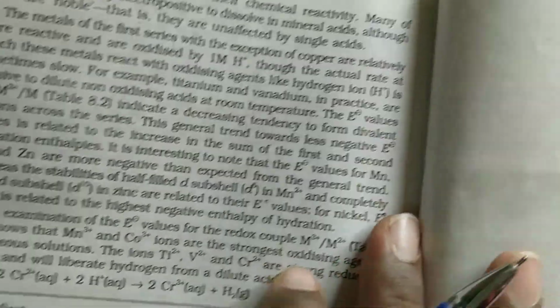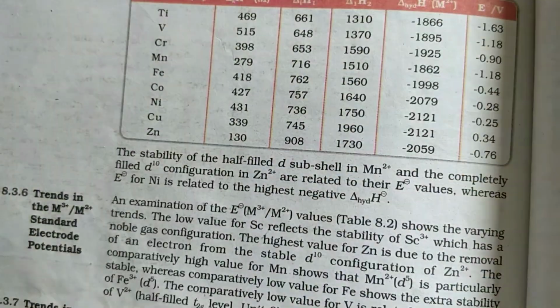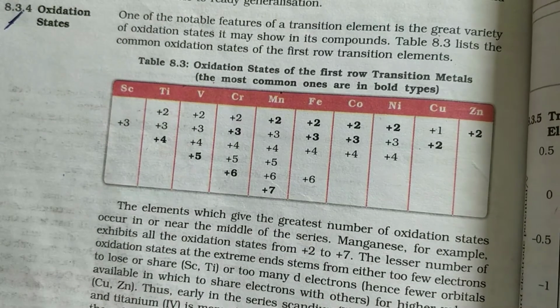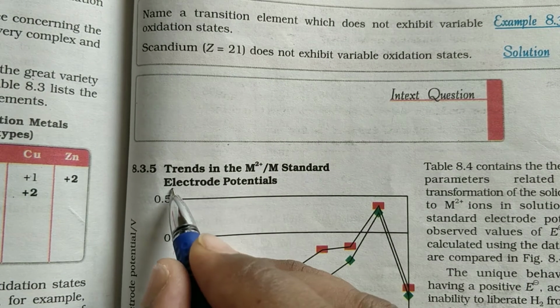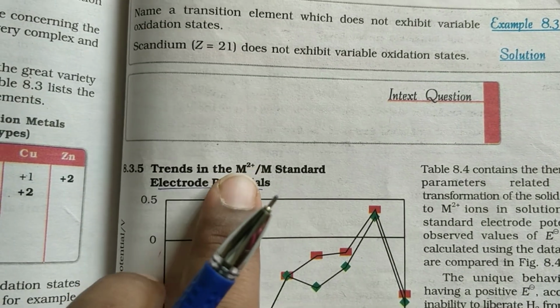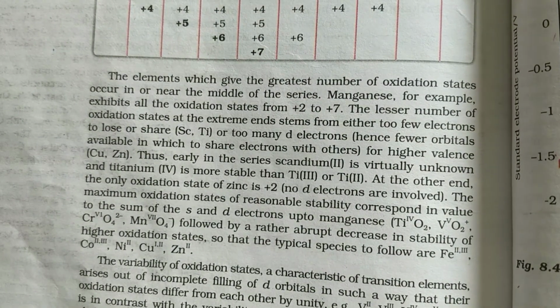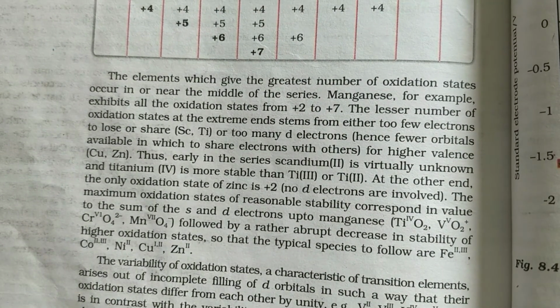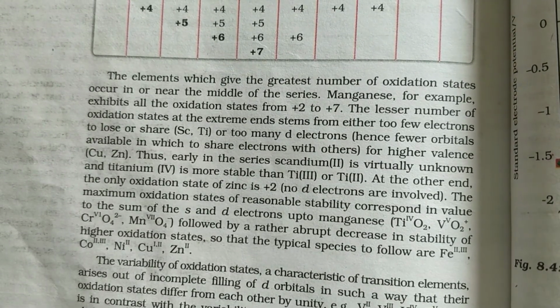Everything is present now. Initially I thought the standard electrode potential values for M2+/M were not part of this, but this is also part of oxidation numbers only. So let us have a small glance at what we have covered so far and what we have to go through.